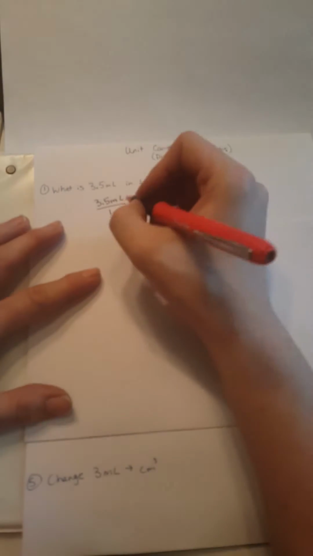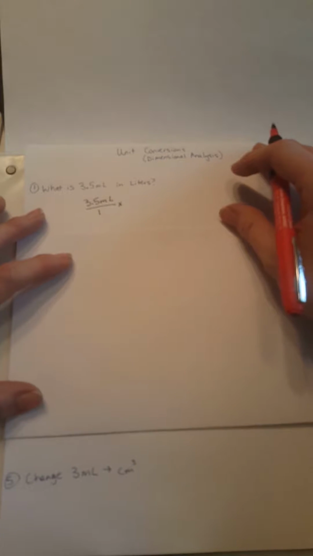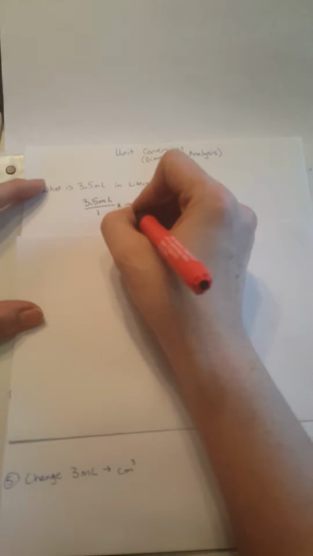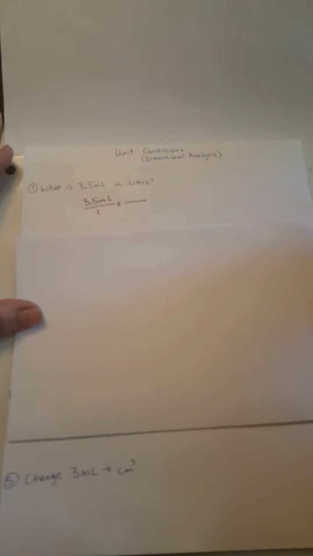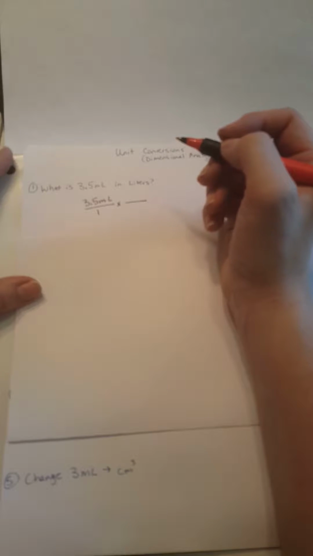So then we're going to multiply by our conversion ratio, or our ratio of milliliters to what we want to change it to, liters. And in this case, we can directly convert this with just one step multiplication, because I know that there are 1,000 milliliters in 1 liter.